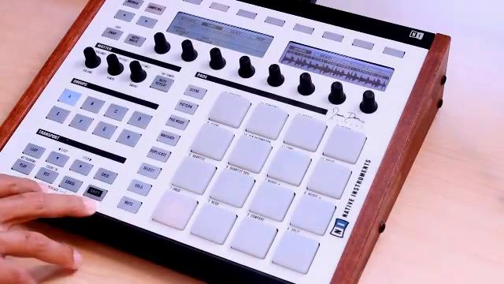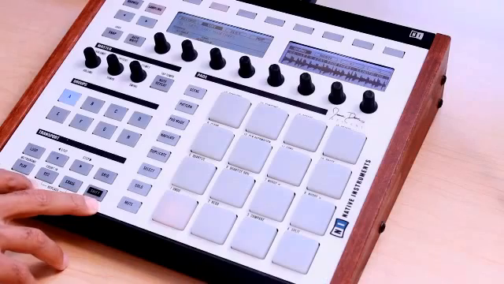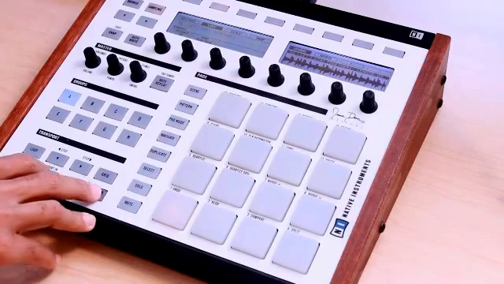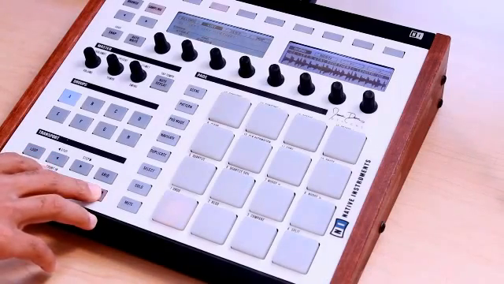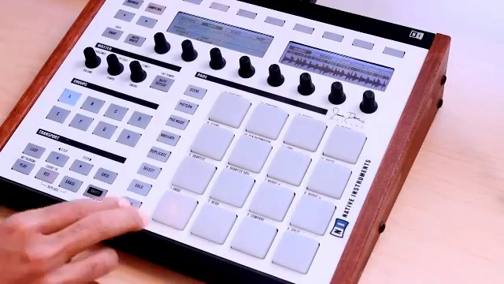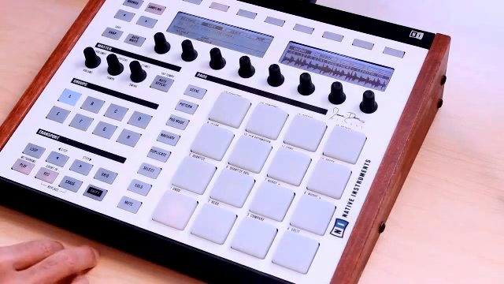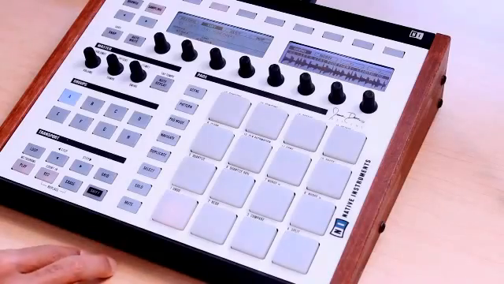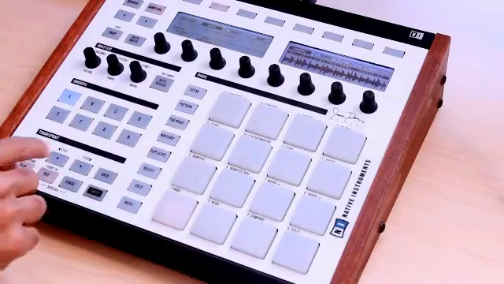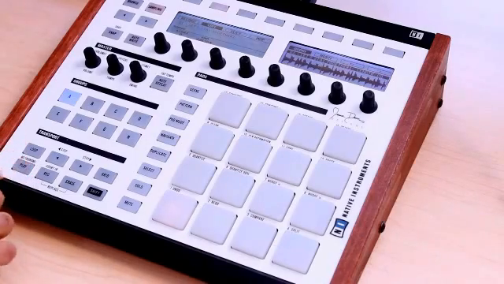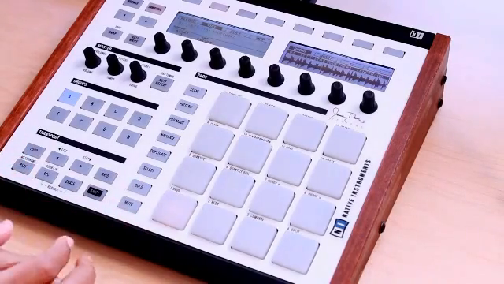But I normally keep that on all the time. So what we're going to do is focus on doing shift and record for the count in. We're going to count in, and then we're going to lay our sample down, or our loop down. Alright, you can see it's pretty much accurate.